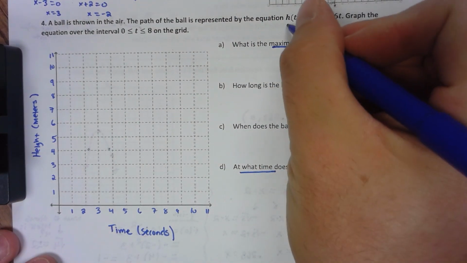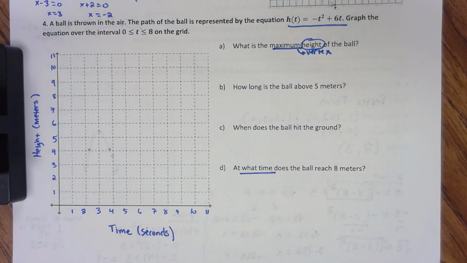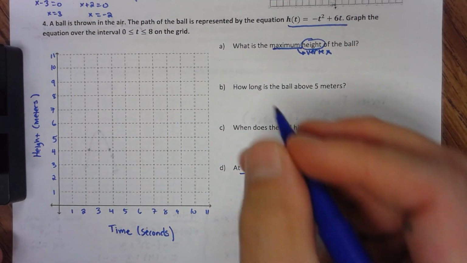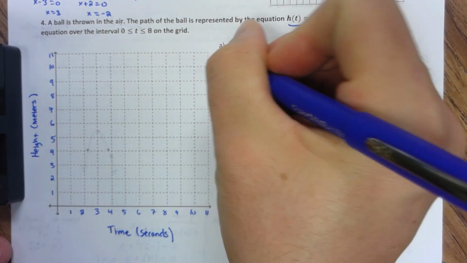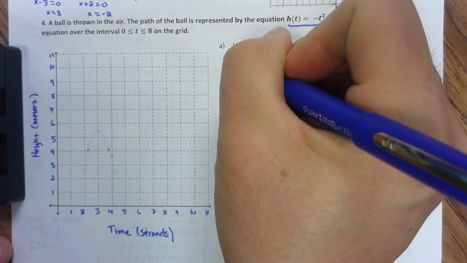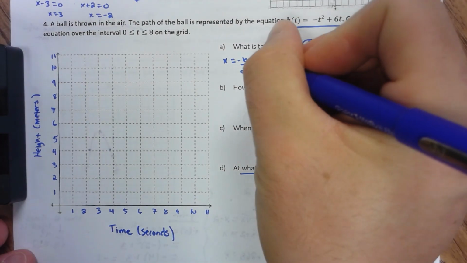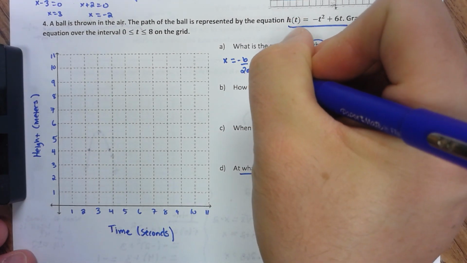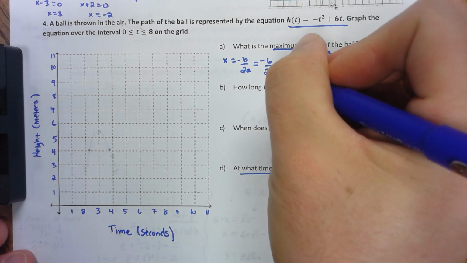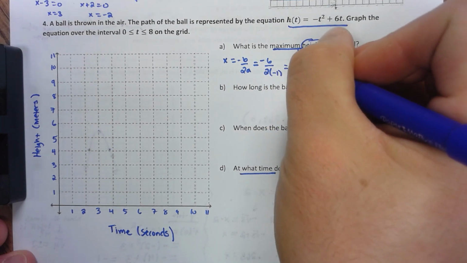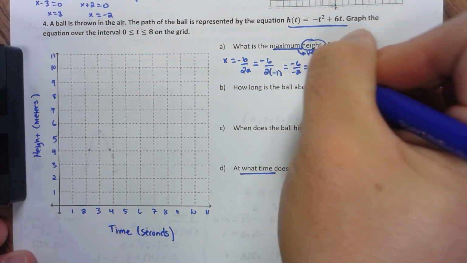Using the equation, I now need to think about how do I find the vertex of this particular equation. This is in standard form, so we need to use negative b over 2a. Okay, so negative b is negative 6. A is negative 1, so 2 times negative 1 is our denominator. So negative 6 divided by negative 2, which is 3.